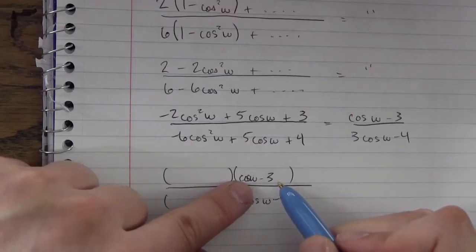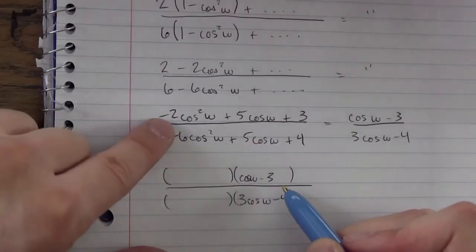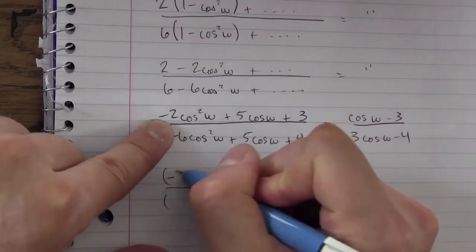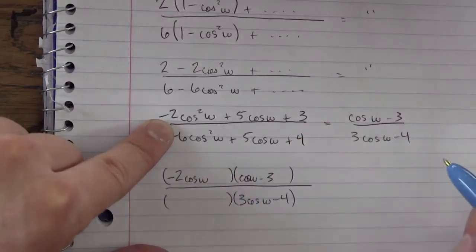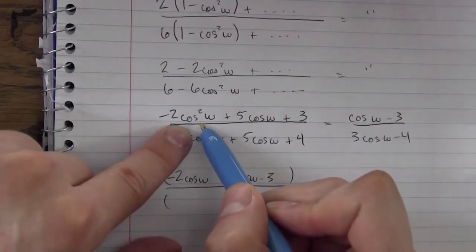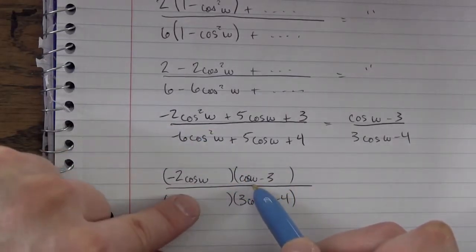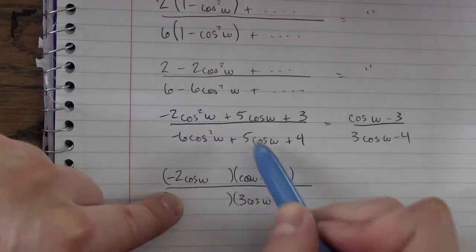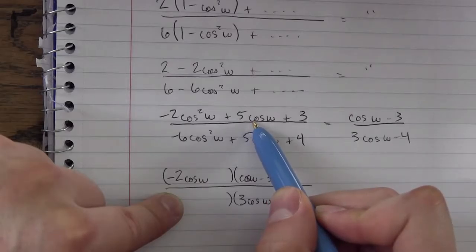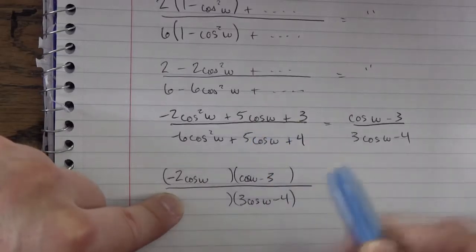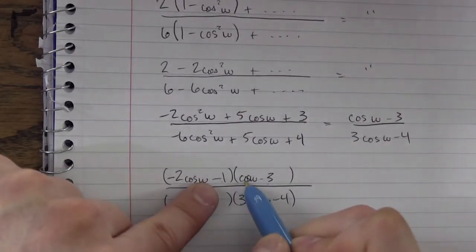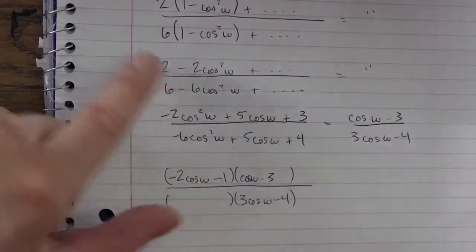Okay, so if we assume that these are factors, this is going to need to be a negative 2 cosine W to give us the negative 2 cosine squared W, because we're multiplying it by a singular cosine W. So that's going to give us that. And it's also going to give us plus 6 cosine W. So to make a plus 3 with a minus 3, we're going to need a minus 1, because minus 1 times minus 3 is plus 3. And that's going to give us the minus 1 cosine W that we need to put us at 5.